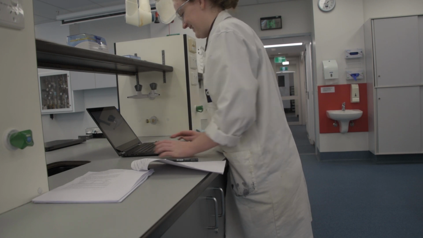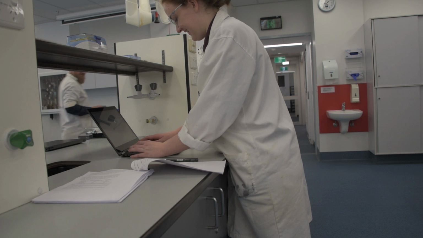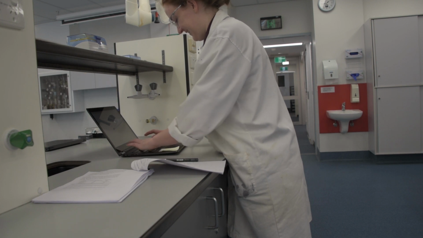Again, in this practical, please remember to calculate your concentration of potassium all the way back to the soil sample, and don't forget to propagate your uncertainty.